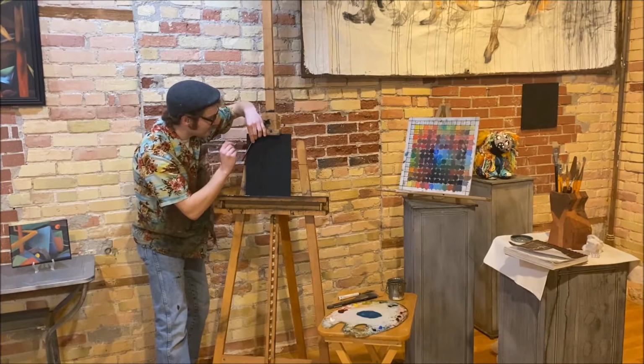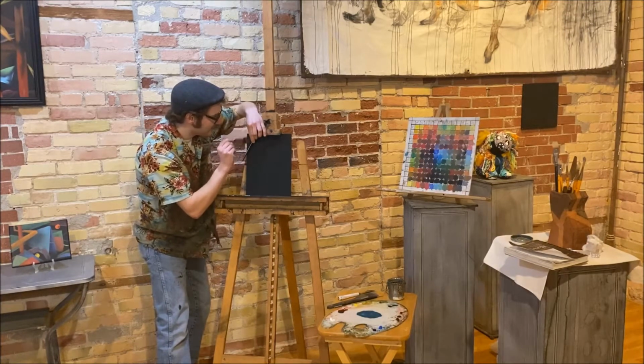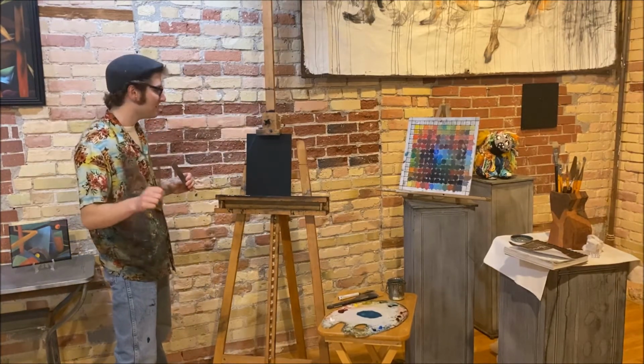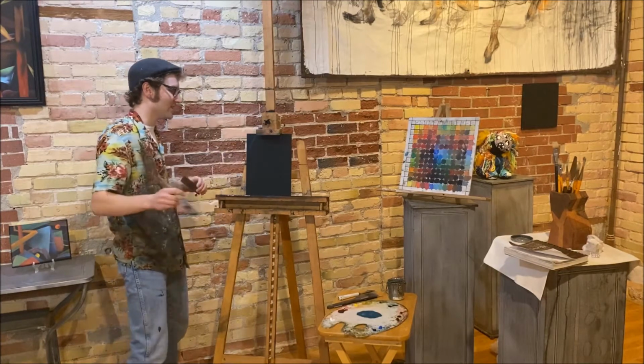And just lightly take your ruler, put it on the edge so it's flat against the canvas, and start making just small strokes. I want to pull it away. I hope the camera is able to see that. If it can, you can see I've already started a nice little shape right here.